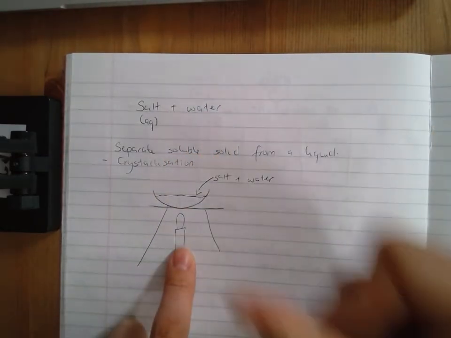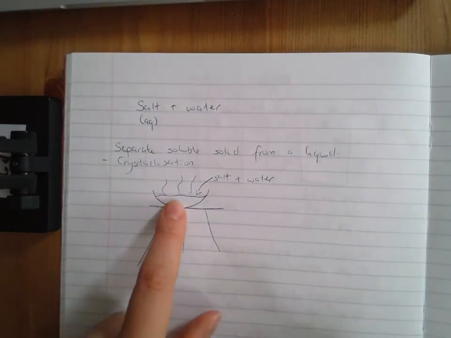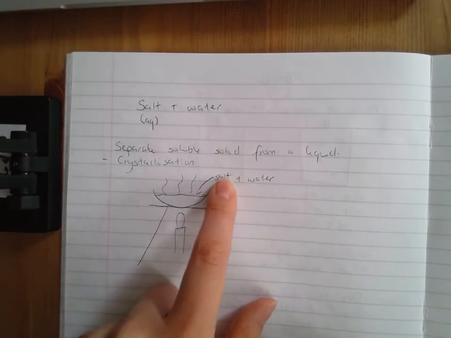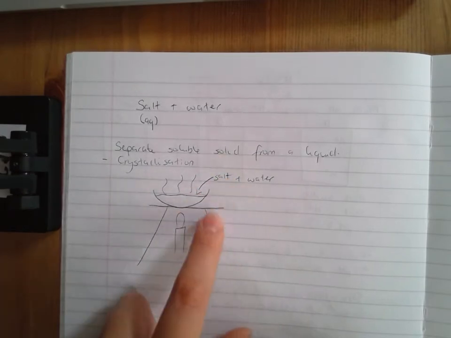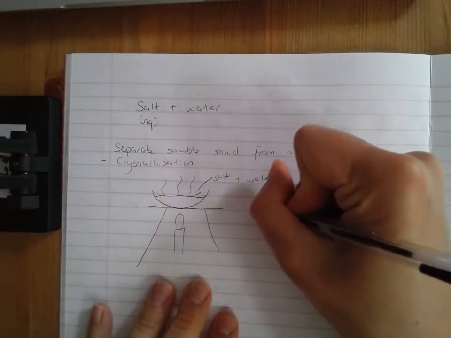What's going to happen is all of your water will start to evaporate. So your water will turn from a liquid to a gas and it will evaporate. The salt won't. The salt will stay solid. And when you evaporate off the water, you are just left with the salt. So you have to write heat.